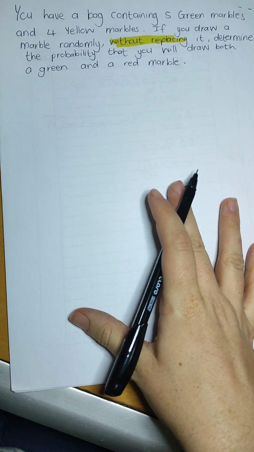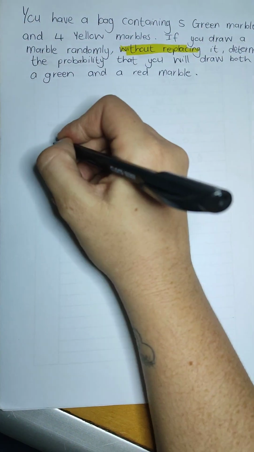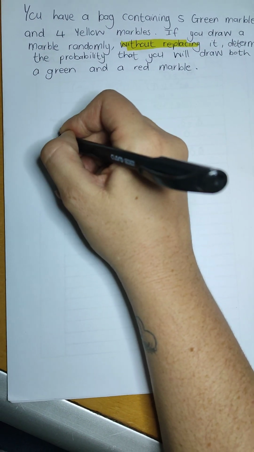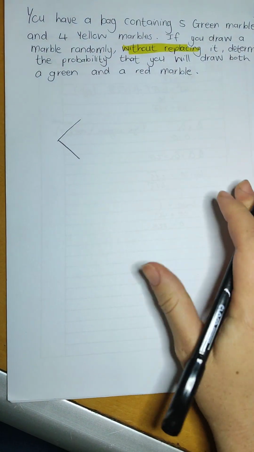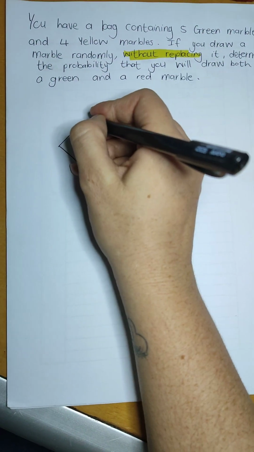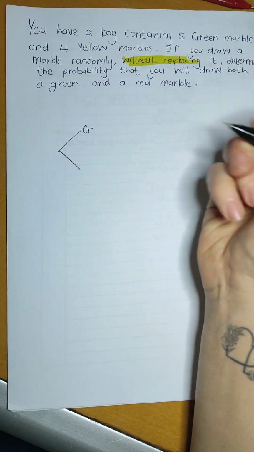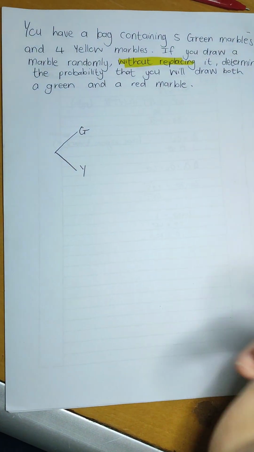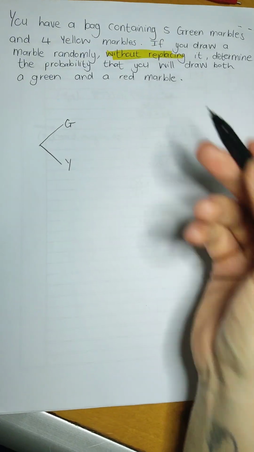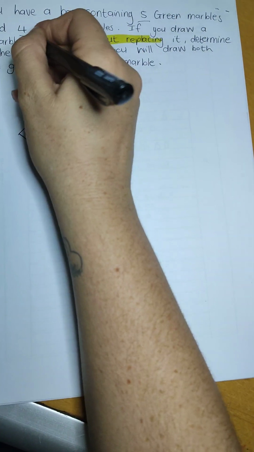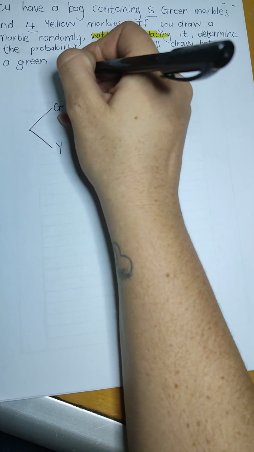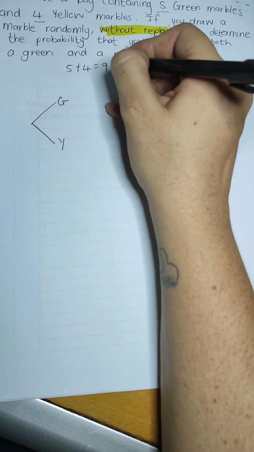Okay, let's draw our tree diagram. So I'm going to start. This is my first draw. I have green and I have yellow. Now let's first go and see. 5 green, 4 yellow. 5 plus 4 equals 9. That's going to give me my sample space.